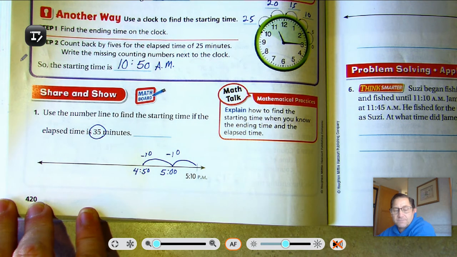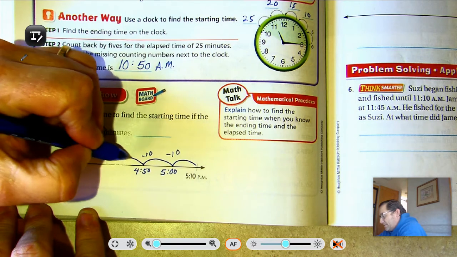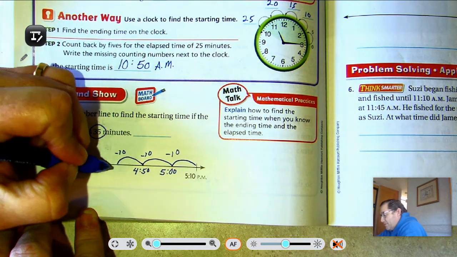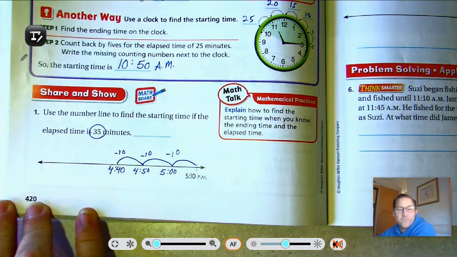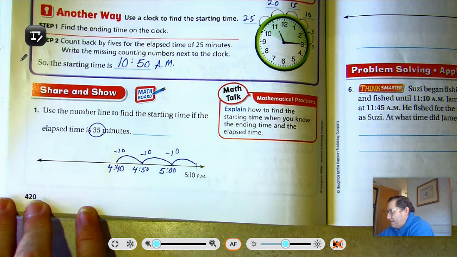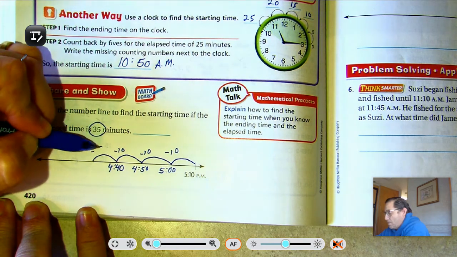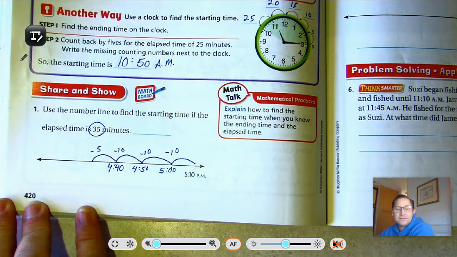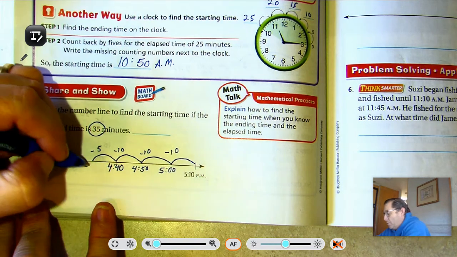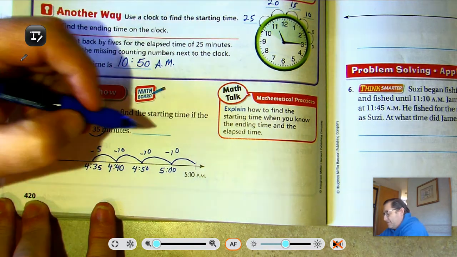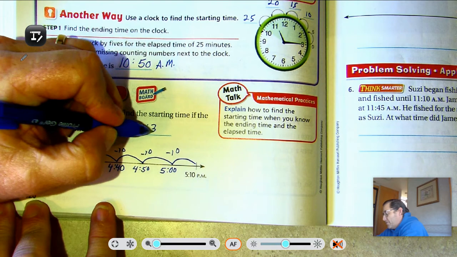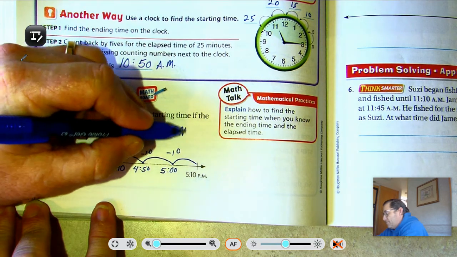50 plus 10 is 60 minutes, right? Which would be 5 o'clock. So we've jumped back 20 minutes right now. Let's go back another 10 minutes, and we would be at 4:40. And I've gone back 10, 20, 30, and I need to jump back 5 more minutes. And 40 take away 5 would be 4:35. So 4:35 p.m.